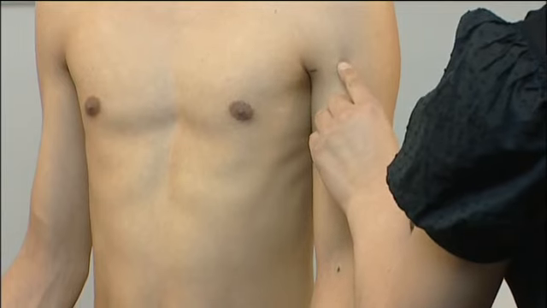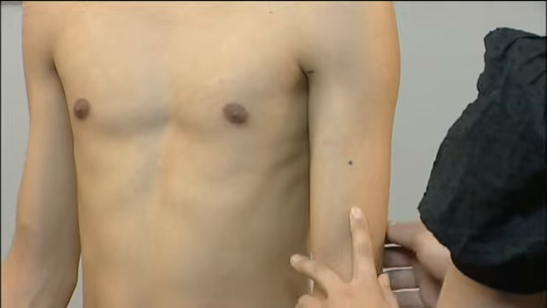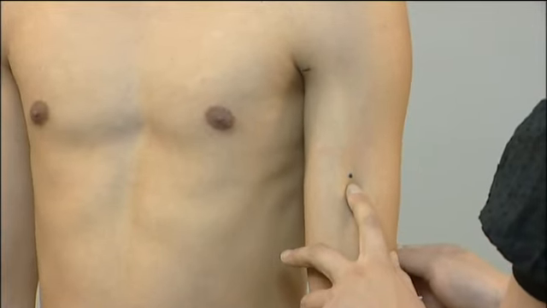Lung 4 is 4 sun inferior to the anterior axillary crease, between the lateral borders of biceps brachii and the shaft of the humerus.